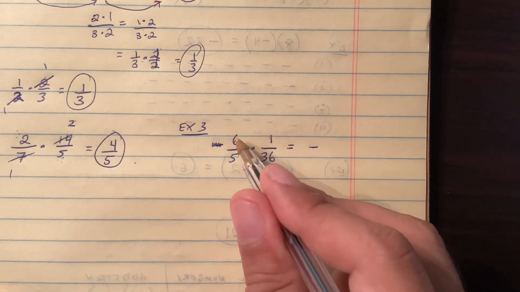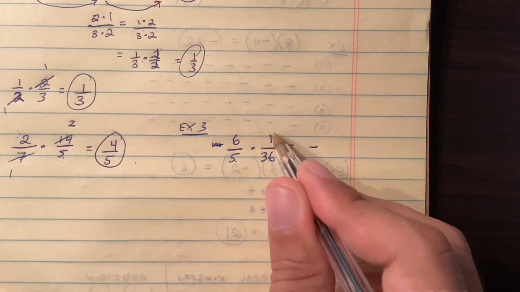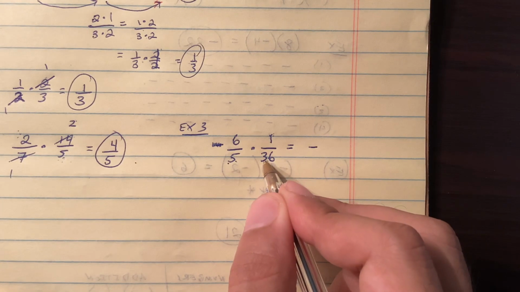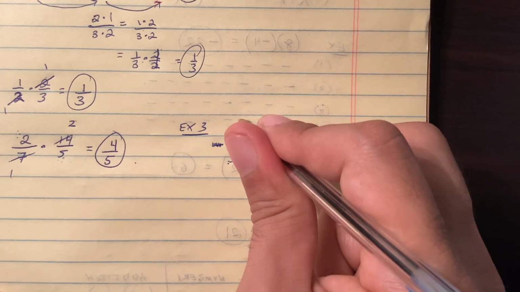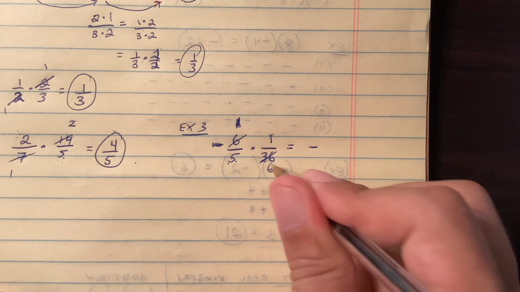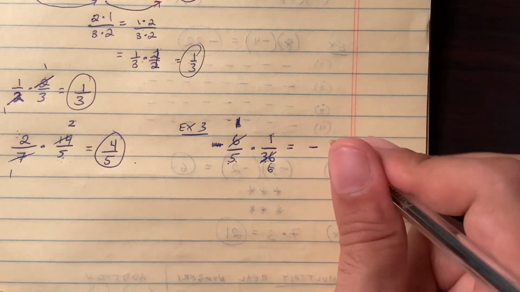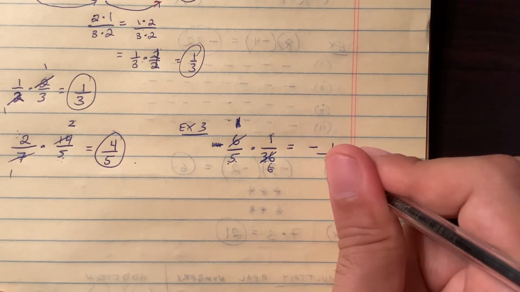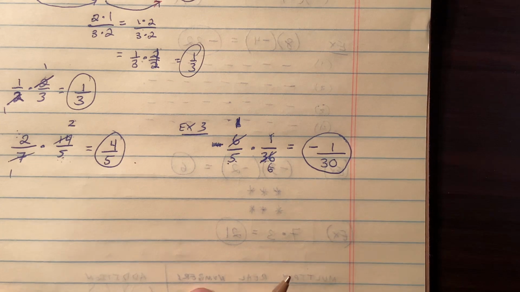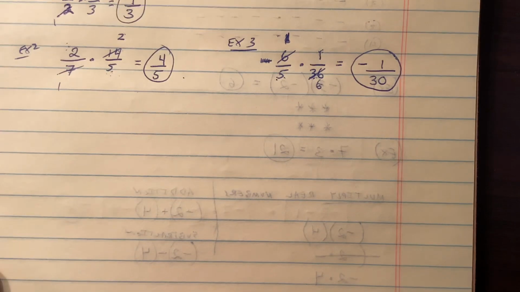Well, 6 doesn't go into 5 and vice versa. 1 and 36 don't go into each other. 1 doesn't go into 5 and vice versa, but 6 goes into 36 6 times. So we're going to divide top and bottom by 6. Now that we've done that, we can just multiply across. 1 times 1 is equal to 1. 5 times 6 is equal to 30. A lot quicker, a lot neater. No use for a calculator. More mental math. All right, let's do one more.